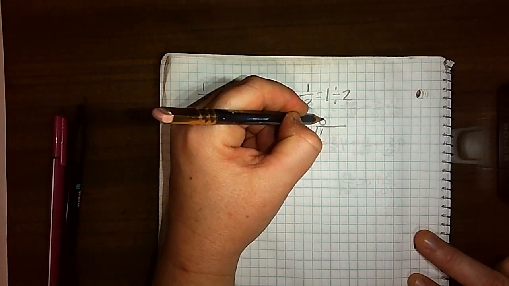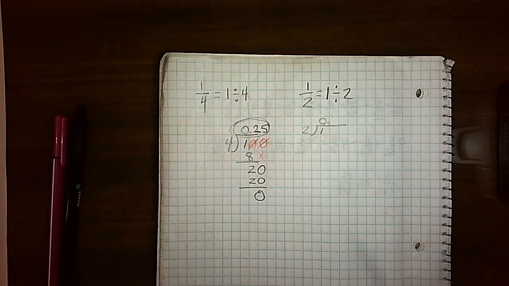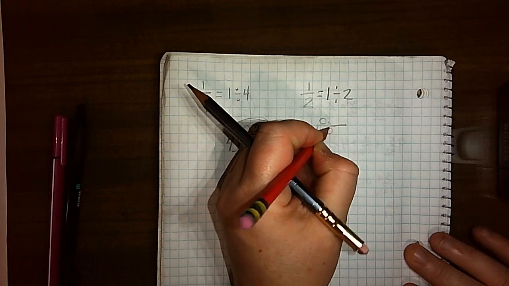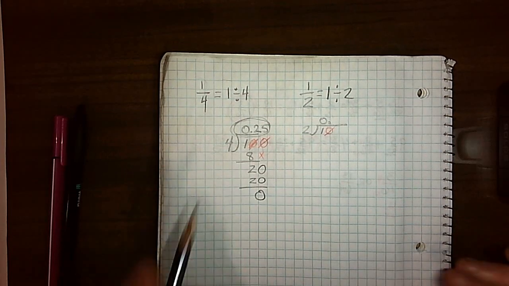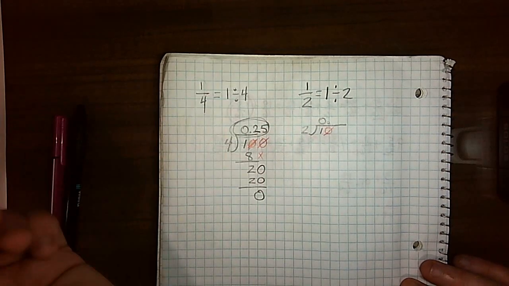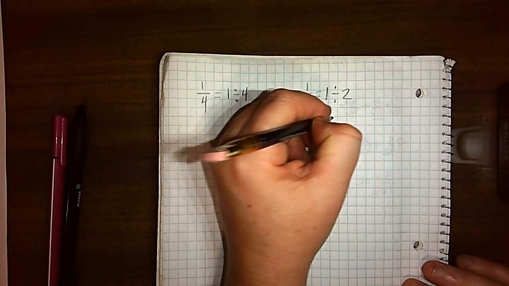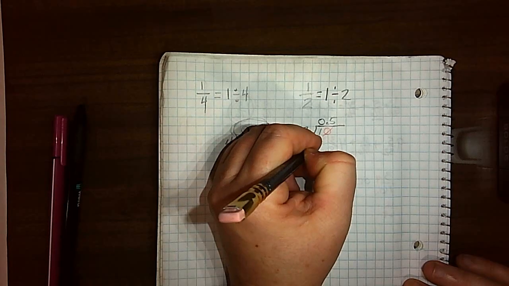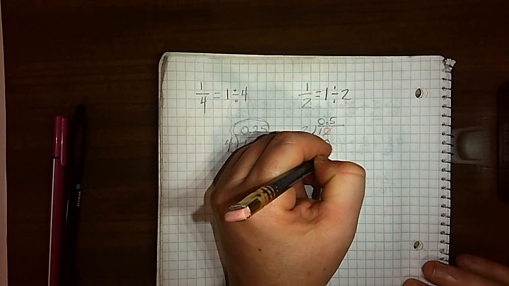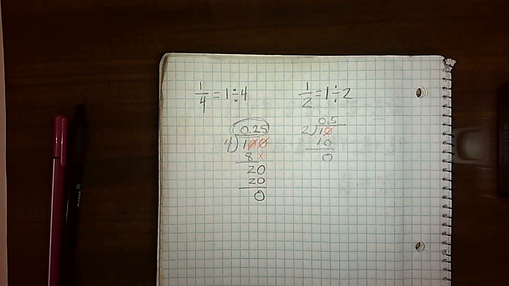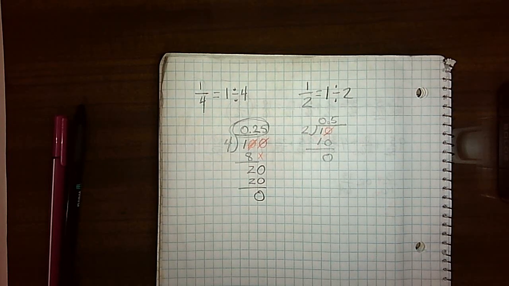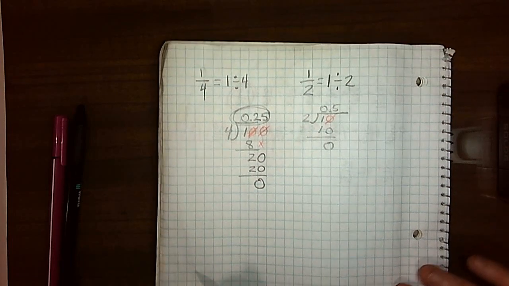We can't do that, so now we're going to have to make up some numbers, right? 2 goes into 10 5 times. 5 times 2 is 10, right? So half equals 0.5. How are you guys doing? Good. Making sense? All right. It's the same thing.